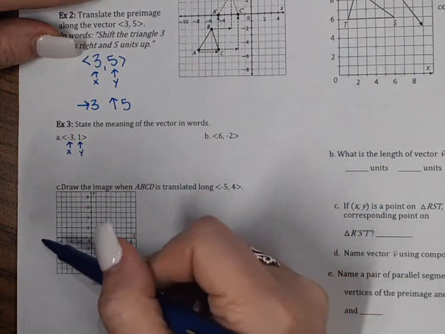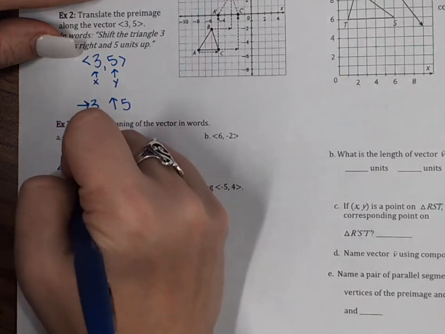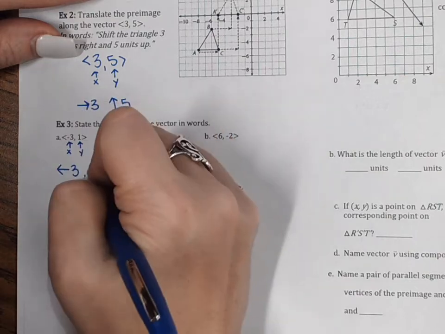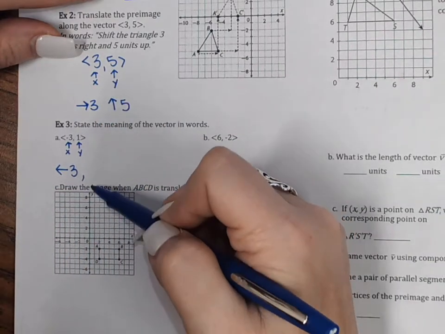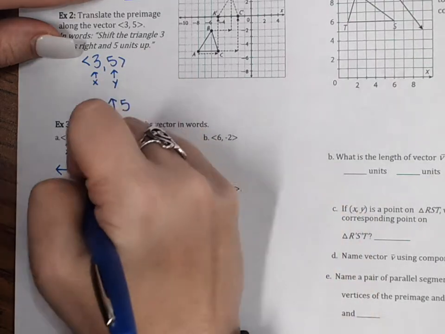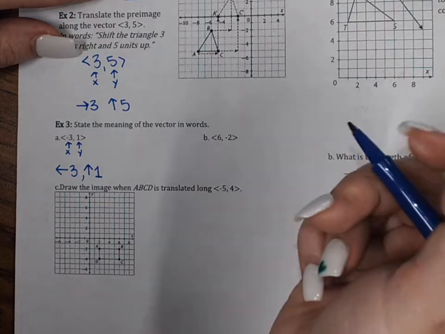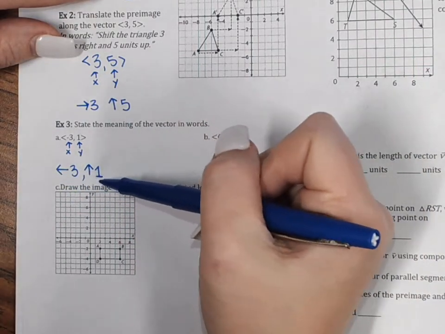Because this way is where our negatives are for x's. So we're going to go that way 3, and then here we're going to go up 1 because our y's get more positive as we go up higher on the graph. So we're going to go up 1. So this would be in words, we would say left 3, up 1.